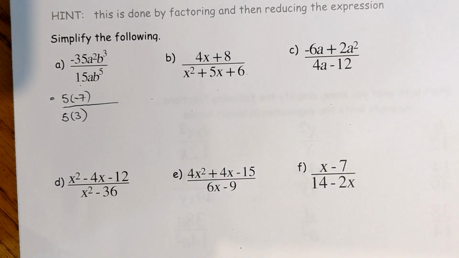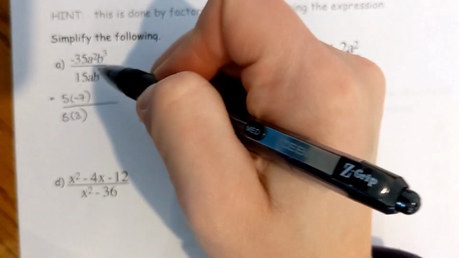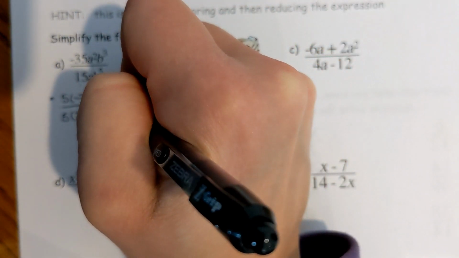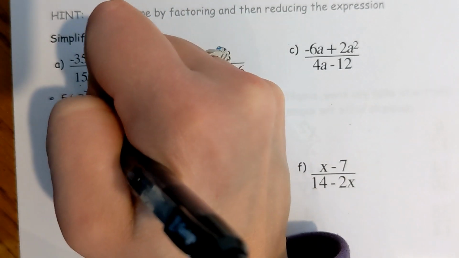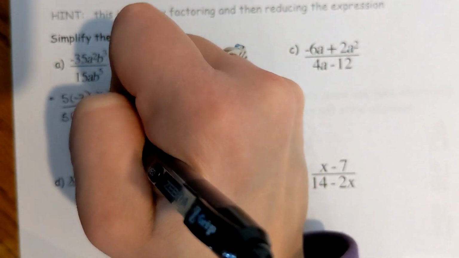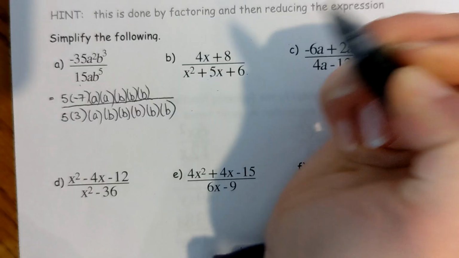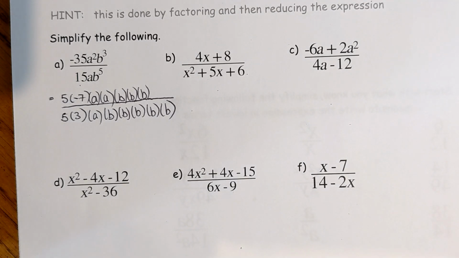I'm going to write out the variables in this case only, just so that we can see exactly how we're going to factor them. So a squared is actually a times a, and b cubed is actually b times b times b. On the bottom I have a, and then I have 5 b's. We're not going to write all of this out all of the time, but just for this first example, so that we really understand what exactly we're doing, we're being really thorough.